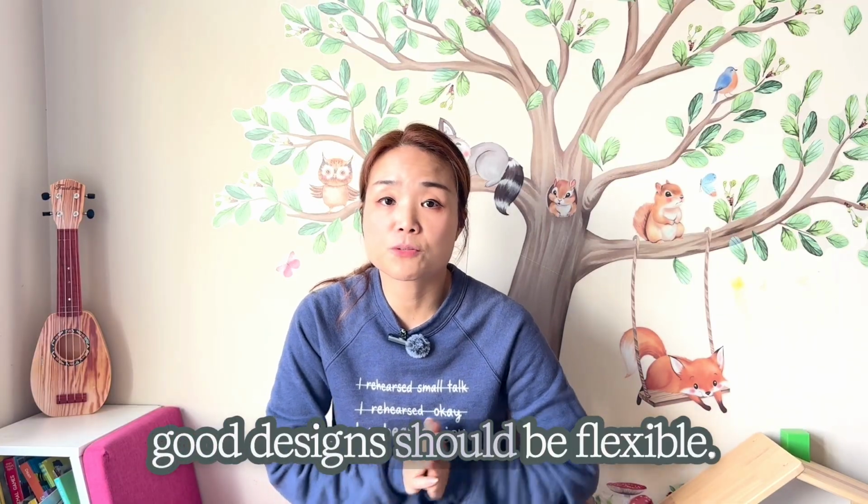Like if my child's having a rough day, can we pause? Can we skip a step? Can we bring fidget toys or headphones? I believe good design should be flexible. You can take a break when you need it. Next is L for low arousal. This is the multidimensional sensory check. Does the place have a strong scent? Can we turn down the volume? Can we dim the lights? Are there hours when it's not crowded?